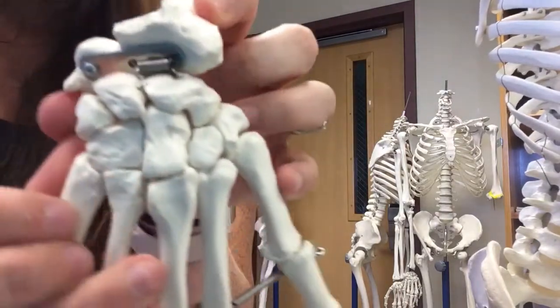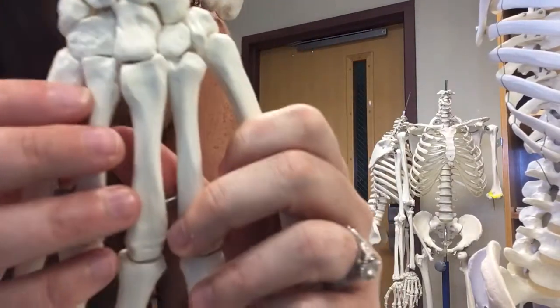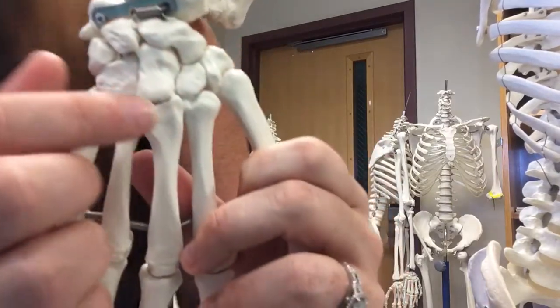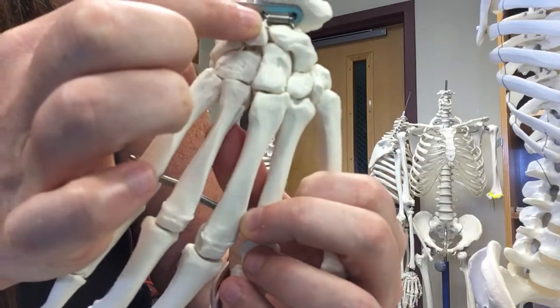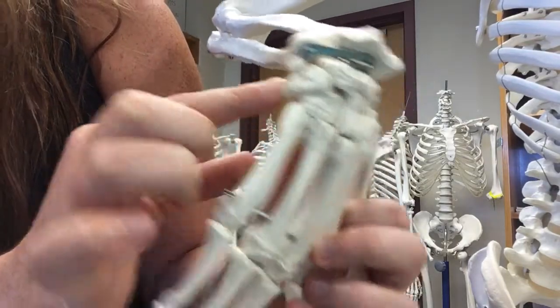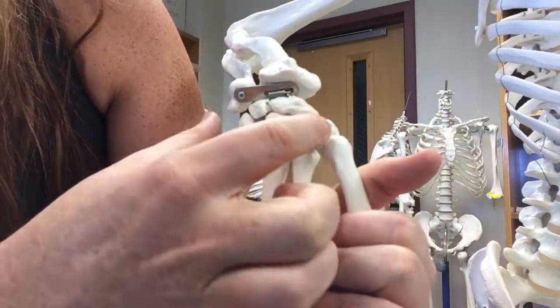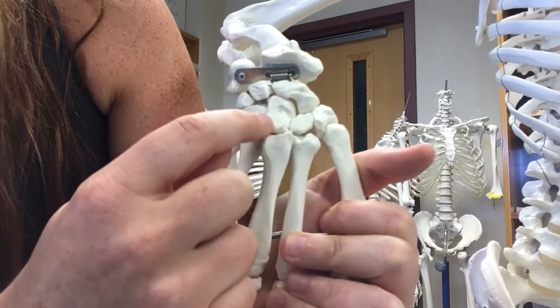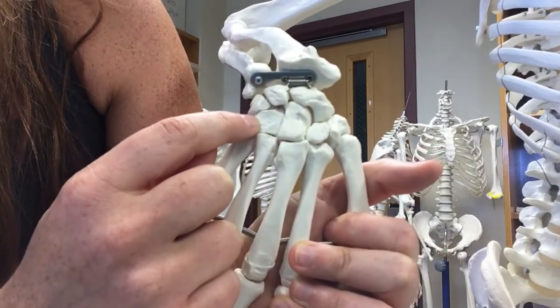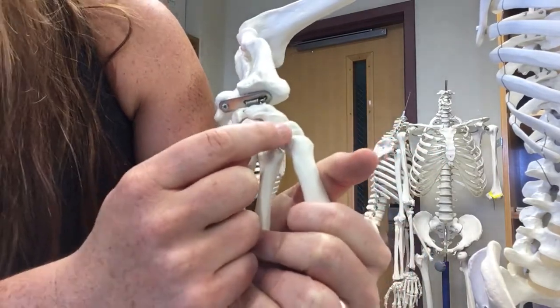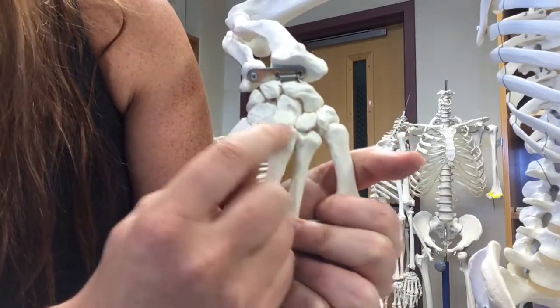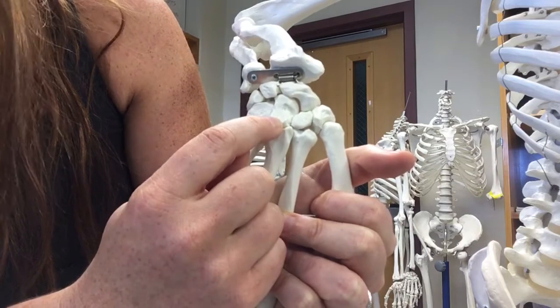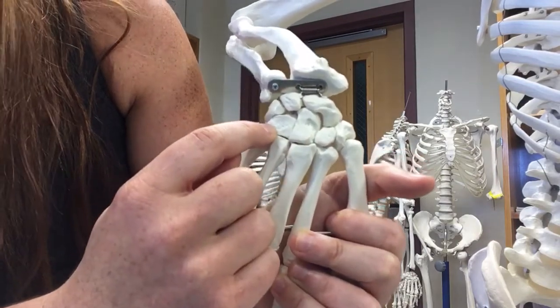Okay, let's get that again. It's hard trying to mirror you and look at this. Okay, so where am I? Sally left the party to take Kathy home. So that last row is trapezium, trapezoid, capitate, hamate.